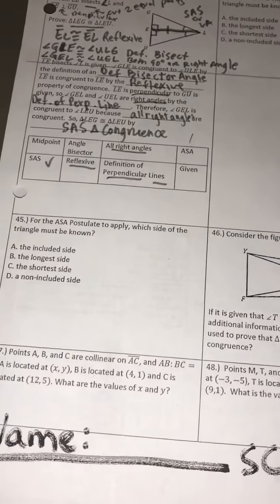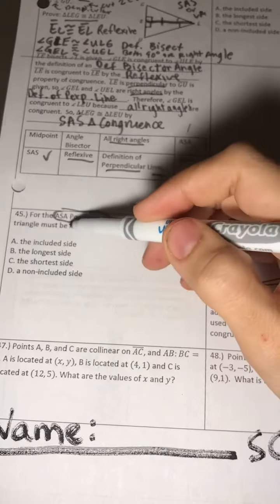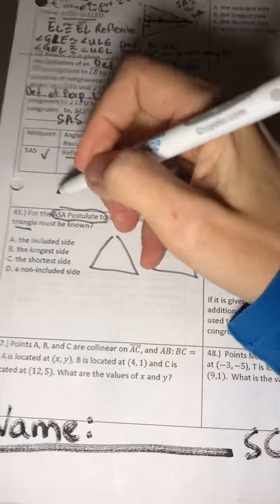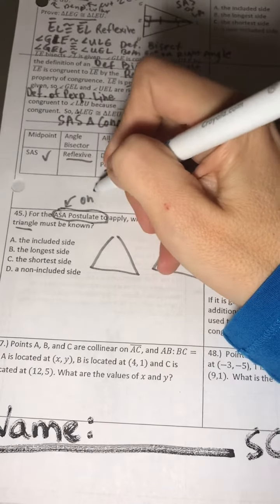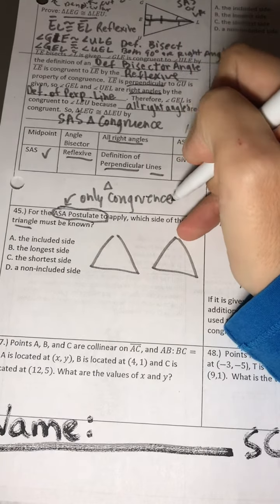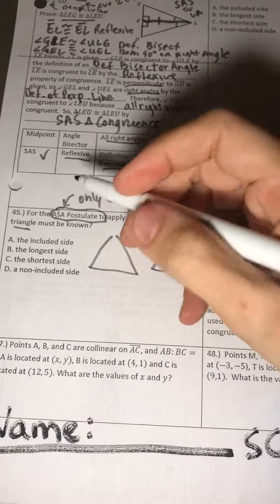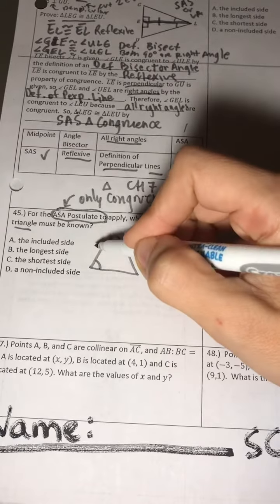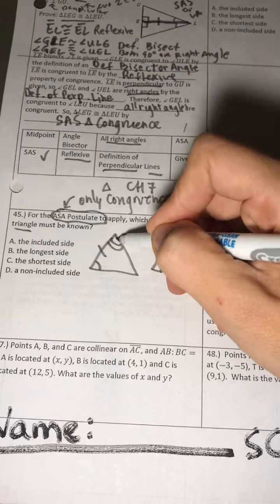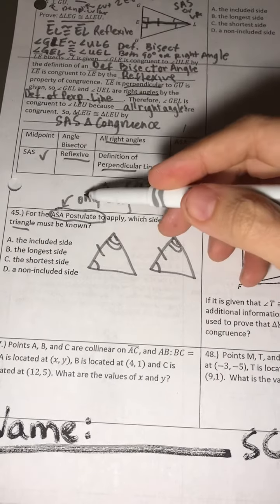Next one. For angle side angle postulate, which side of the triangle must be known? Okay, so that's like our vocab. Angle side angle is not a similarity theorem. It's only a congruence theorem, only a triangle congruence theorem. So when we did vocab for chapter 7, we drew a picture, and we can draw a picture of angle side angle. That means one angle matches one angle, one side matches one side, a second angle matches a second angle. And so we know from our notes that this is what angle side angle means.